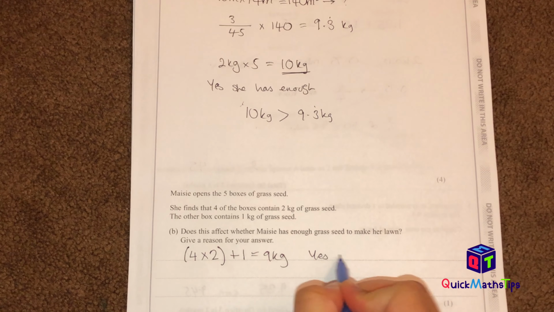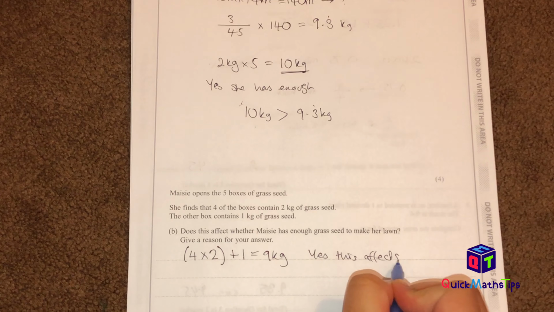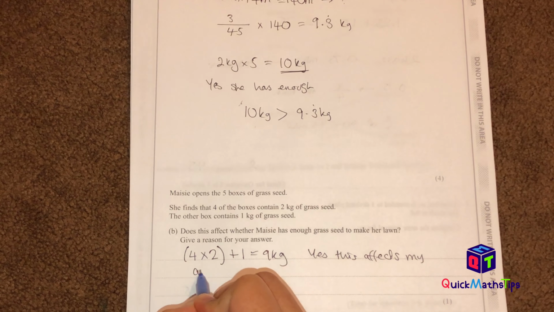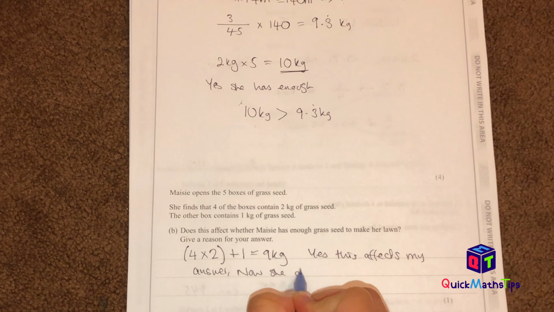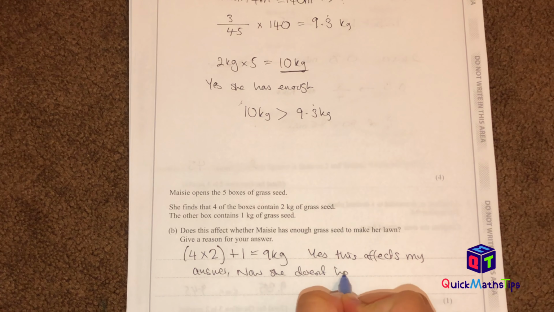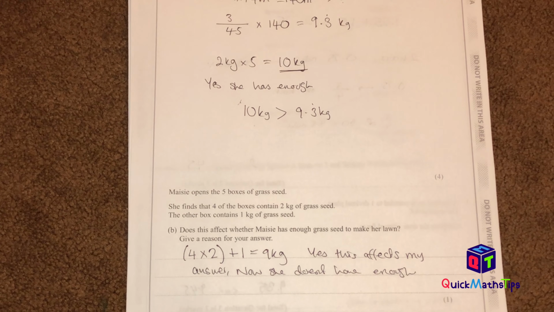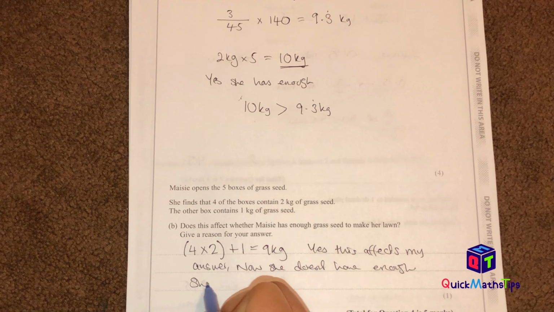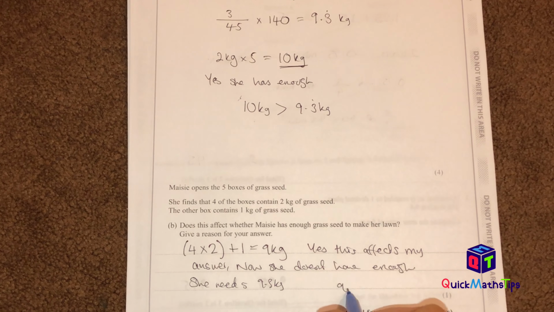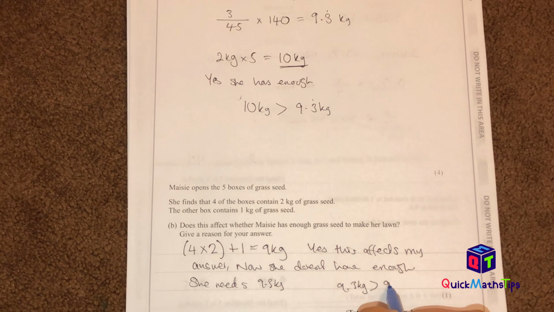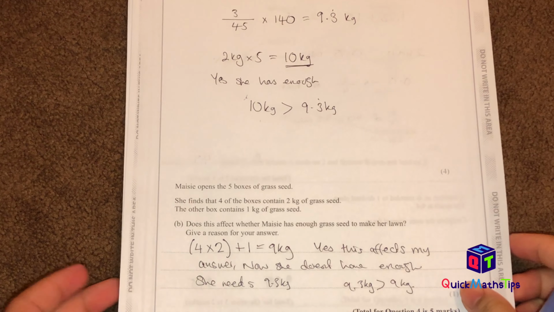Yes, this affects my answer. Because now she doesn't have enough. Because she needs 9.3, and now she only has 9. She needs 9.3 kilograms, and 9.3 kilograms is more than 9 kilograms. Okay, let's move on.